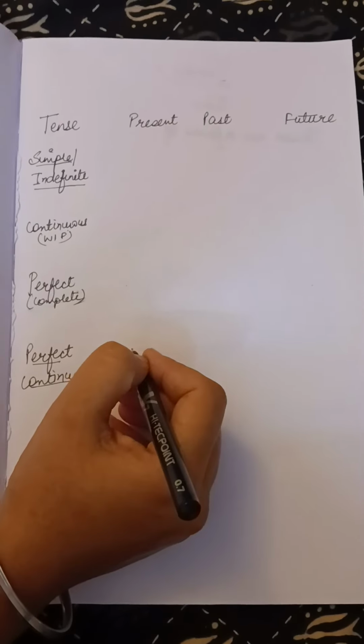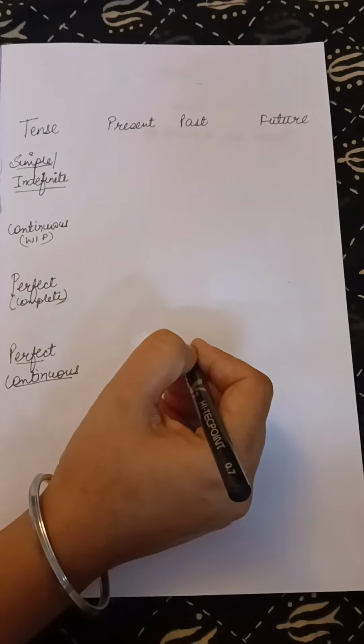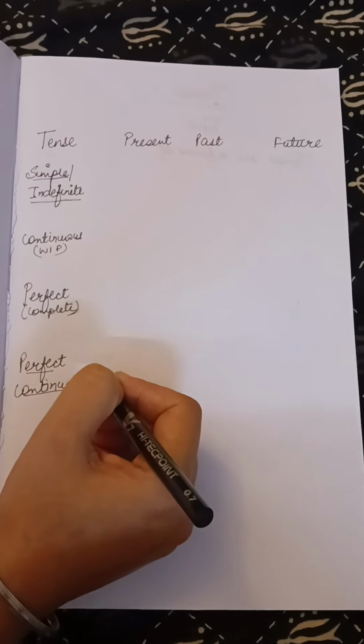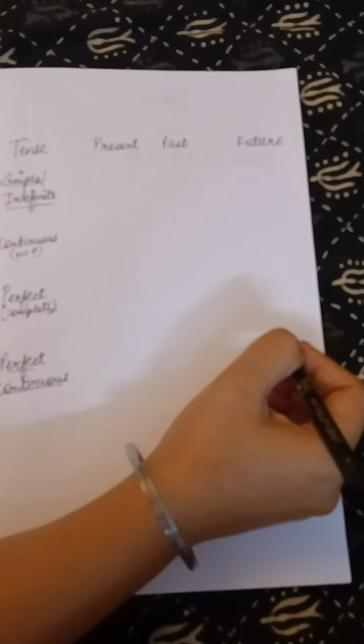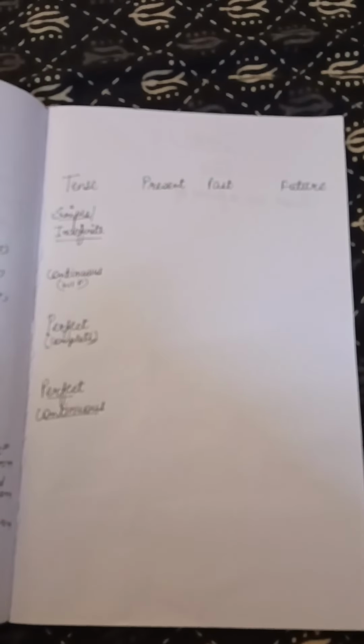The action that began in the past and was running in the past is past perfect continuous. In the similar manner, the action that began in the past and will be running in the future will be future perfect continuous.